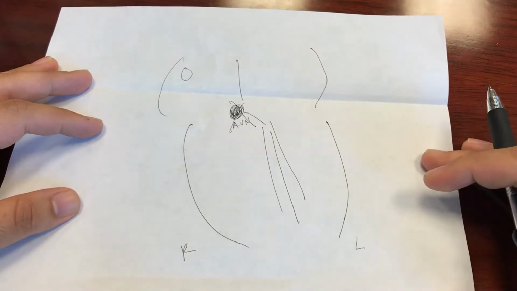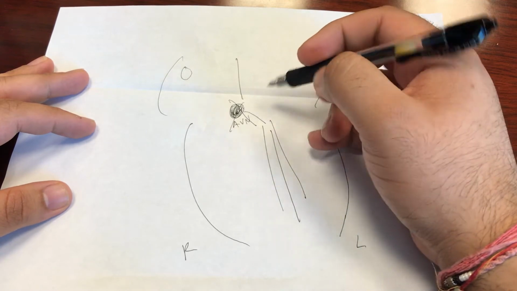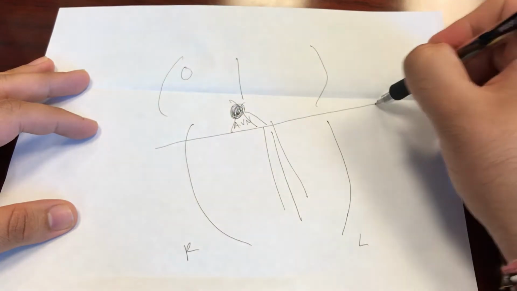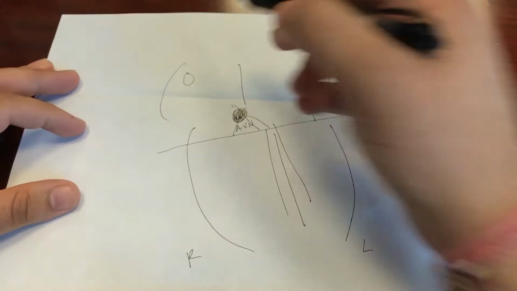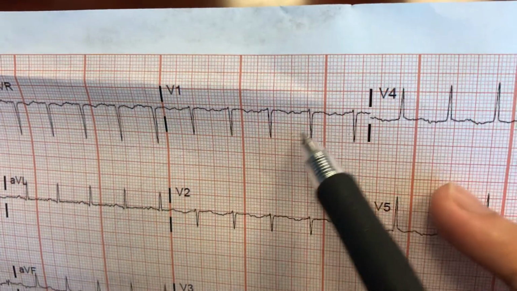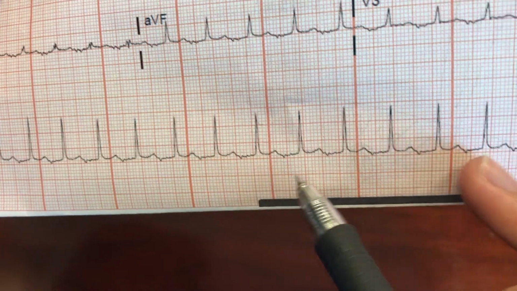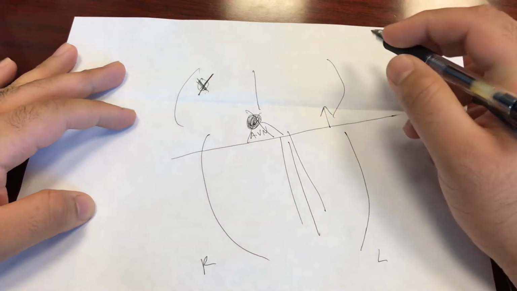So the question is, if it's not coming from the AV node, where else could it be coming from? Well, as an old friend of ours, David Catula, mentioned, it is a supraventricular tachycardia because it is narrow. So we know that it is coming from above the ventricles. The first question is, is it coming from the SA node? Well, if it was coming from the SA node, the P waves would look more normal. If you look in V1, the P waves are inverted, and down in lead 2, the P waves are inverted. So this is not coming from the SA node.